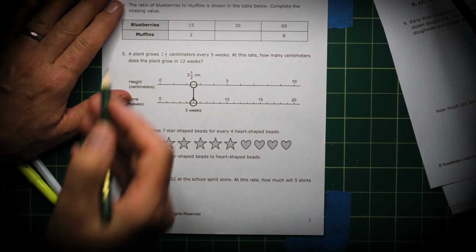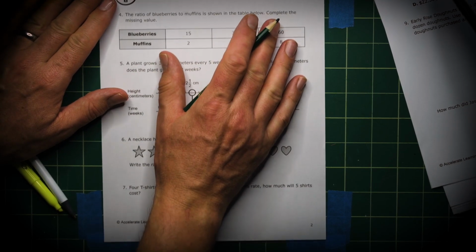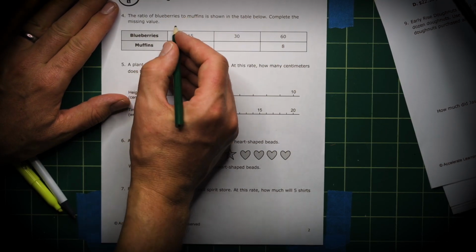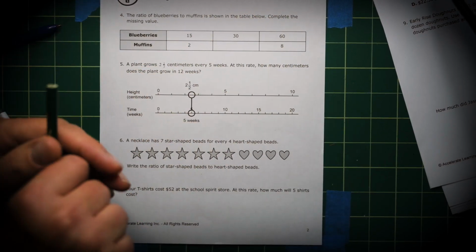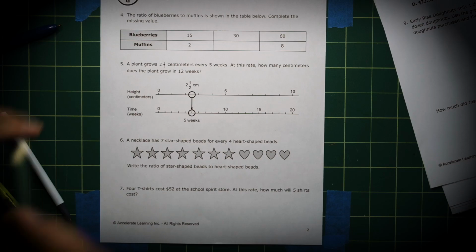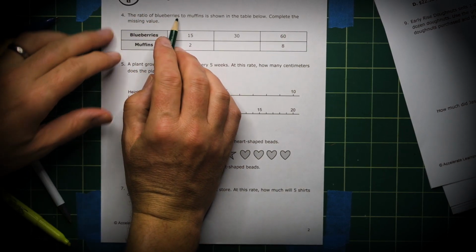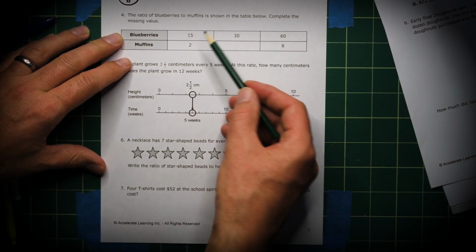Okay, the ratio of blueberries to muffins is shown in the table below. Complete the missing value. Okay, so for this, what we're going to do is start filling in what we have here. Now it says the ratio of blueberries to muffins is shown in the table below. Blueberries to muffins. Complete the missing value.